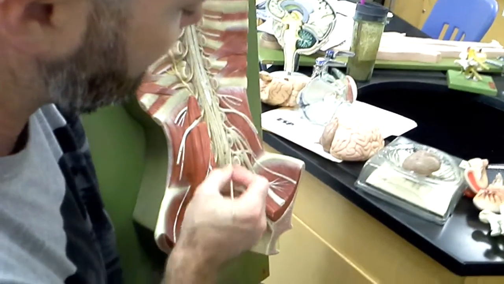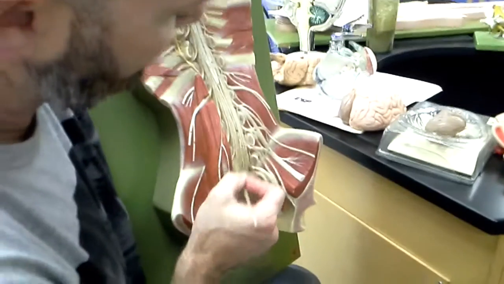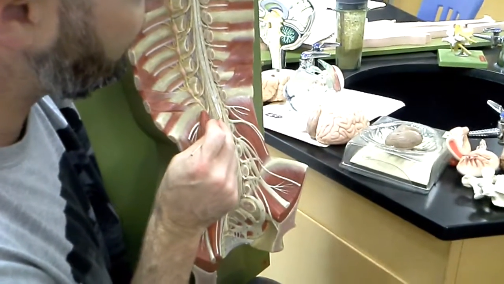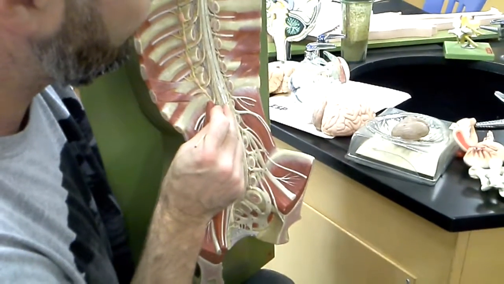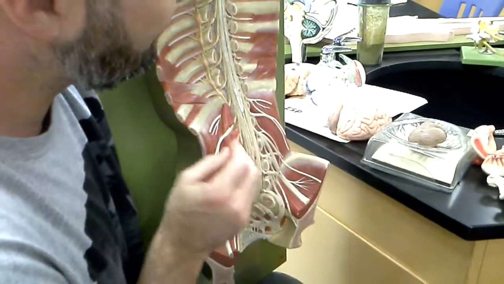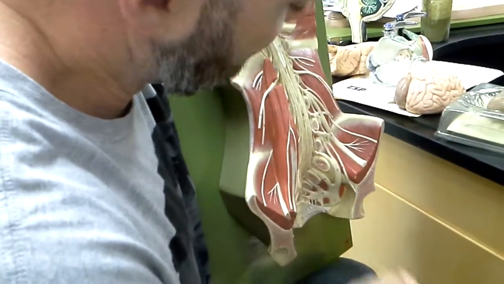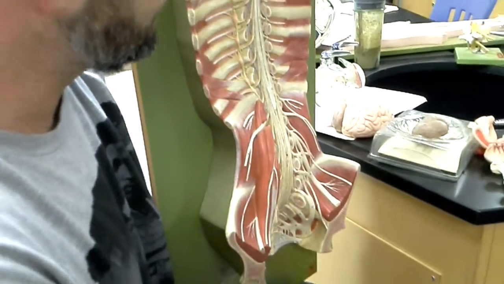What's this big horsetail called? Cauda equina. And then the cone-shaped tip of the cord, conus medullaris. And then the extension of it that goes all the way down to the coccyx, filum terminale.